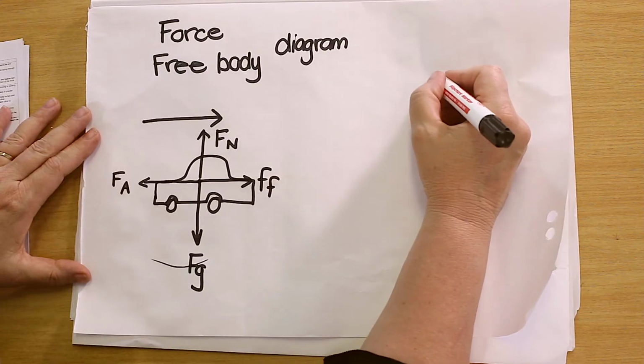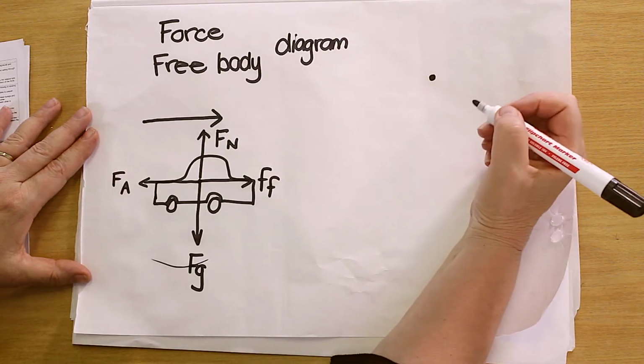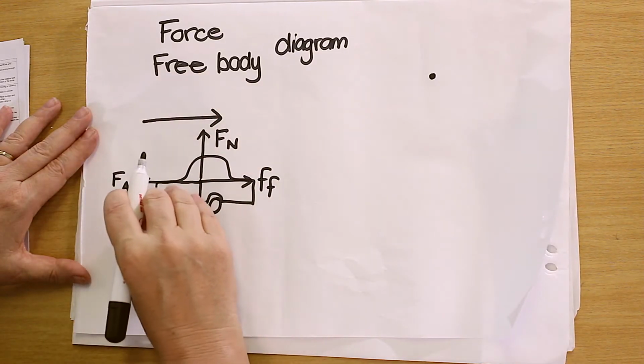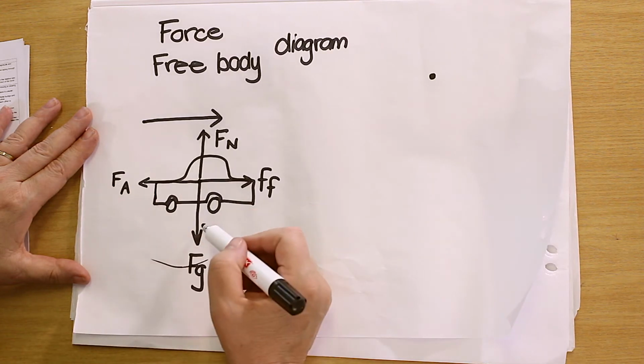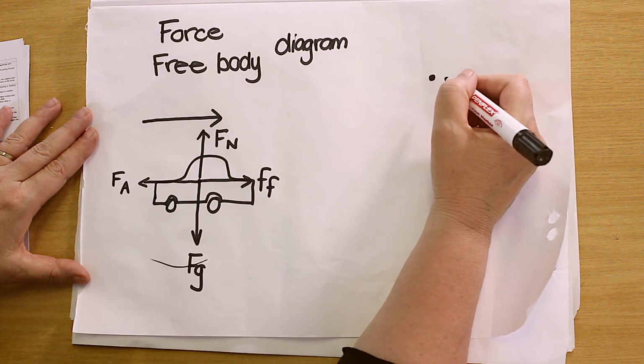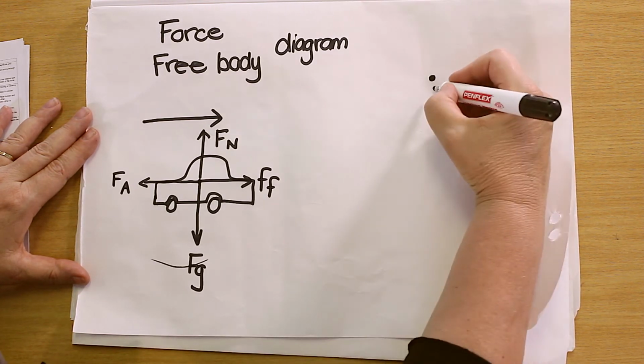How do I represent this as a free body diagram? In a free body diagram, I indicate the object simply as a dot. All the forces that are acting on the car must be shown as pulling forces. In other words, forces that are moving away from the object. So, whereas this shows me the object, and very often it shows me where the forces act, on the free body diagram, we just show the forces as if they are all pulling forces.